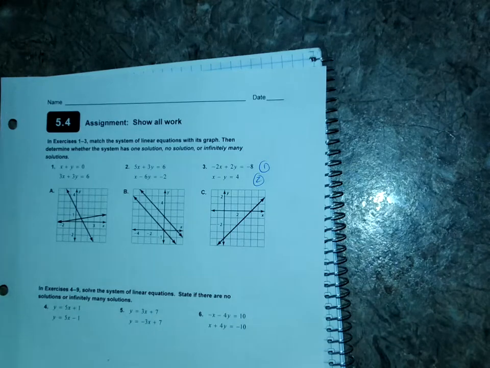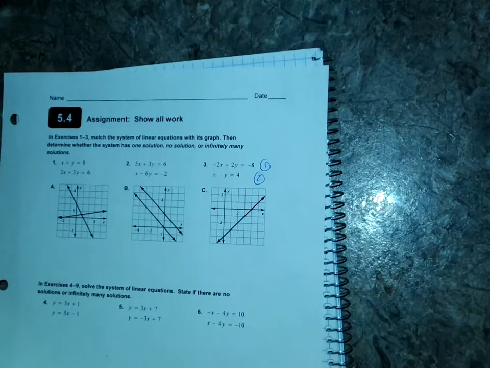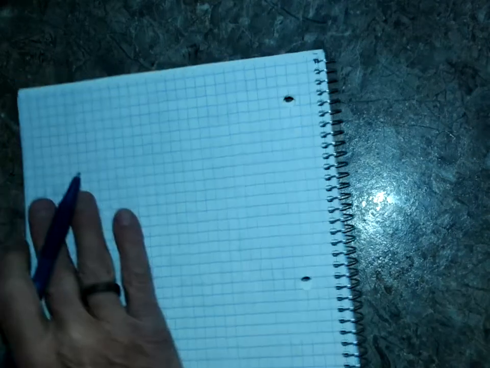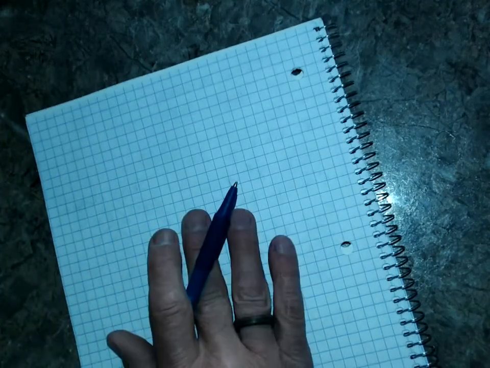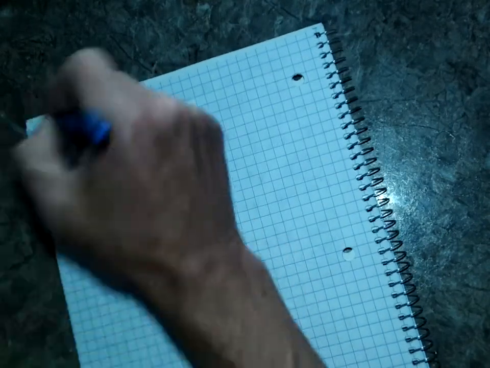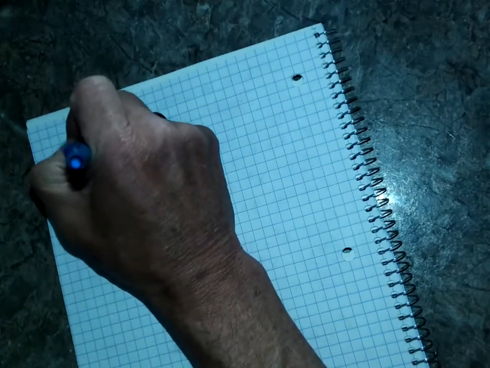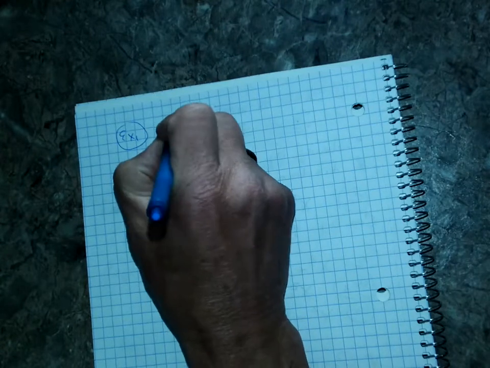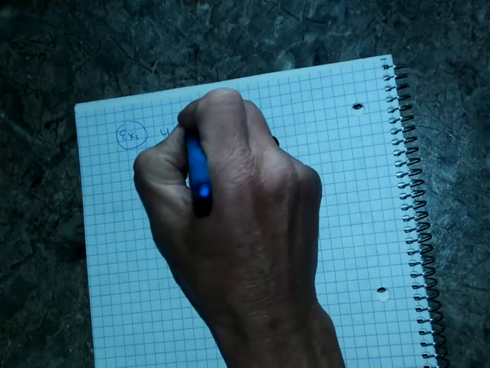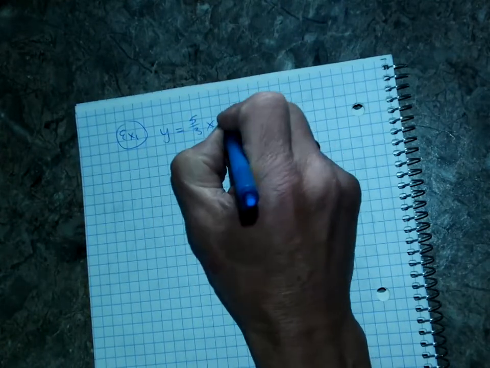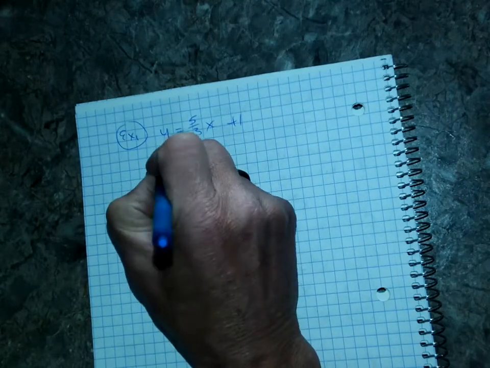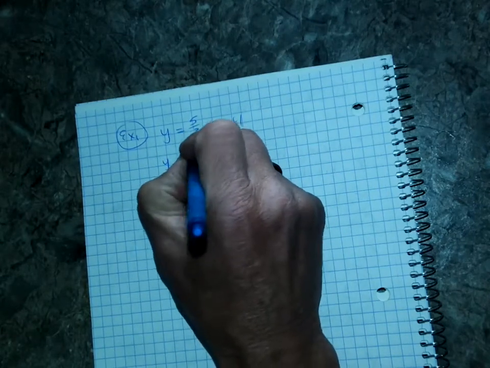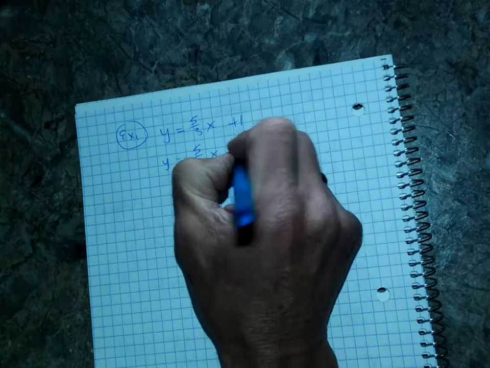Now let's take a look at what we have. Today I want to do a couple different examples. First of all, let's take a look at example 1. Here's example 1. If I have y equals 5/3 x plus 1 and y equals 5/3 x minus 1.